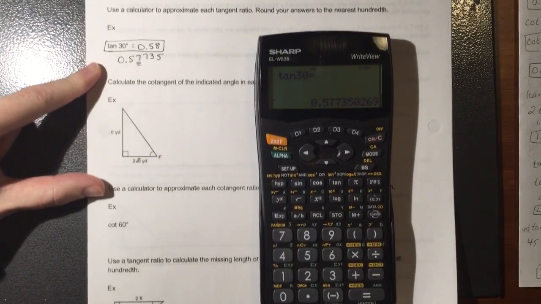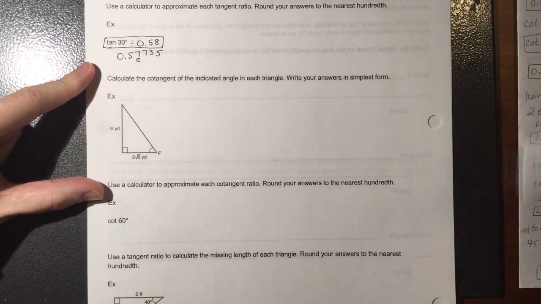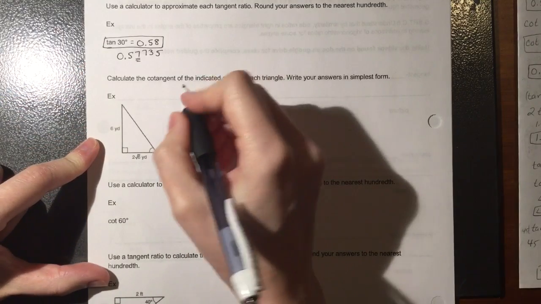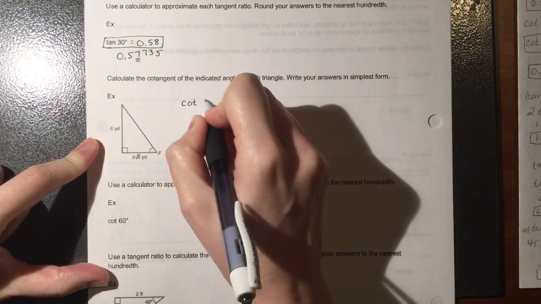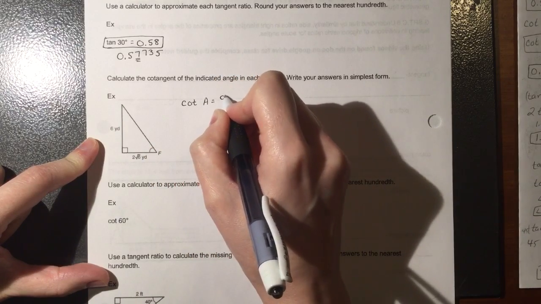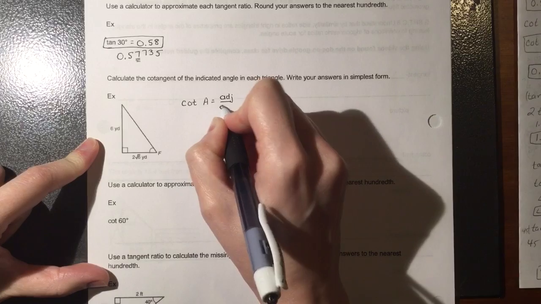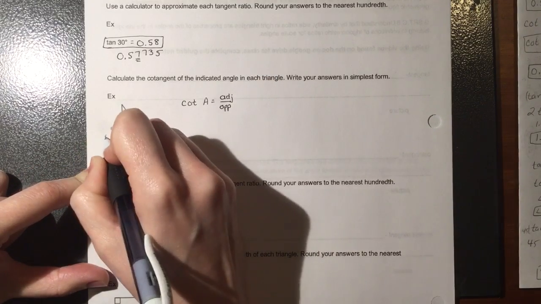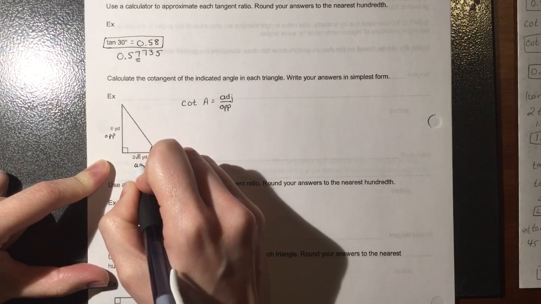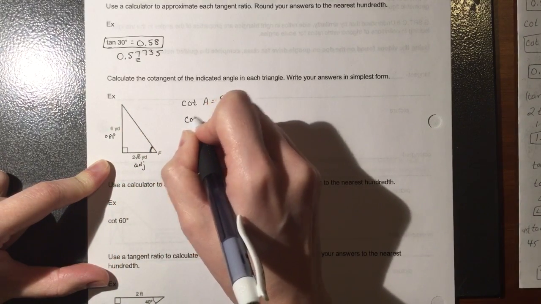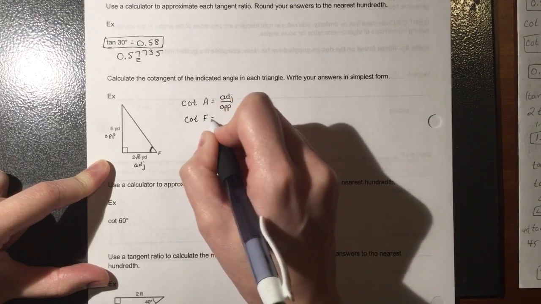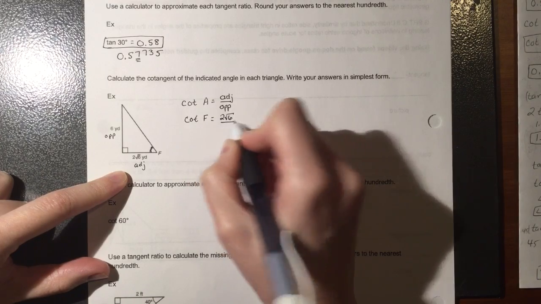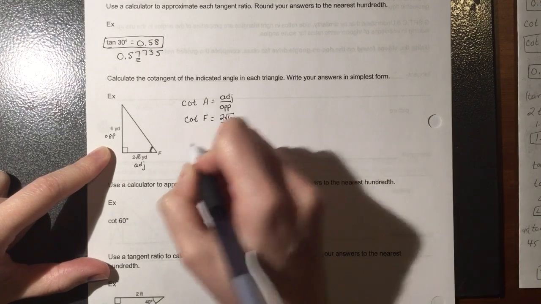Looking at the next one, they want us to calculate the cotangent, and this is a basic one, just use the definition just like we did in the first one. So looking at our definition, cotangent of an angle is equal to adjacent over opposite. If this is our reference angle F, this is opposite, this is adjacent. So cotangent of F is equal to adjacent, which is 2 square root of 6, over 6.